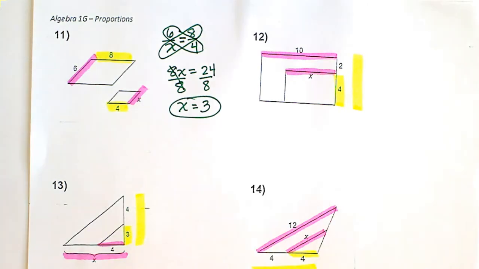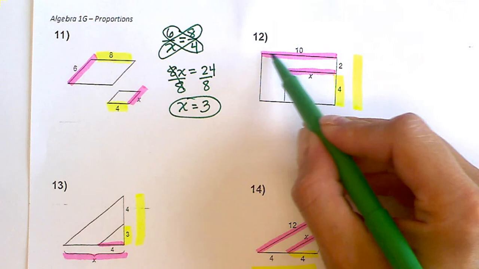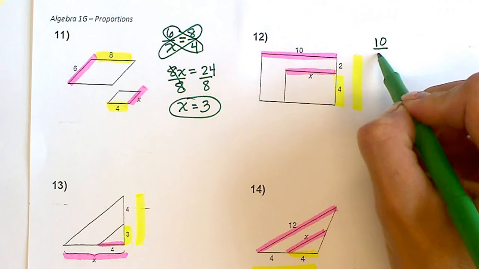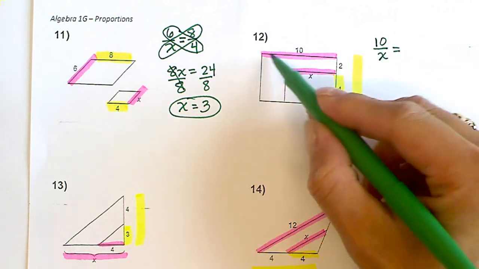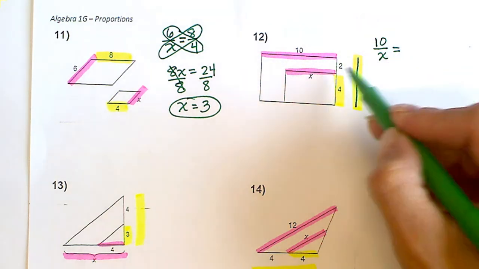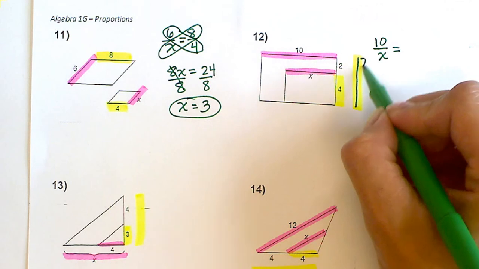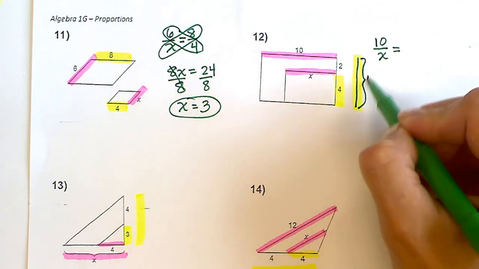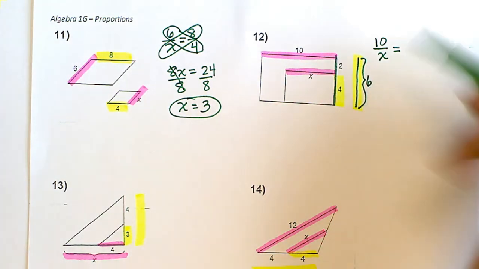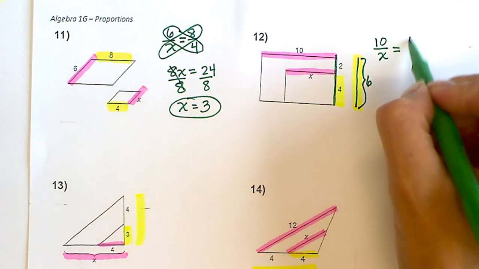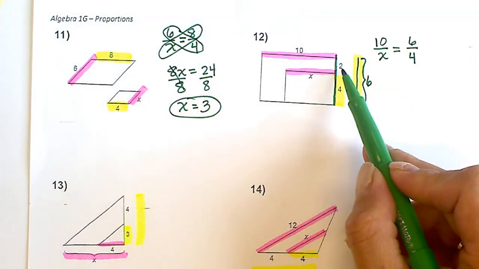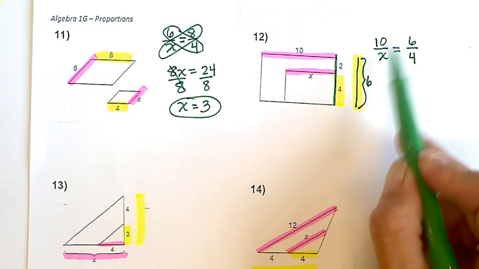Now for number 12. 10, so the long side here on the big rectangle corresponds with x. So 10 corresponds with x. Now, if I'm going to use the long side for 10, I need to use this long side here. That is not 2. This entire side is 4 plus 2, so this is a 6. So the side of this big rectangle is actually 6. So 10 corresponds with x, and 6 corresponds with 4. So be very careful. 2 was used to find the 6, but the 2 is not in our proportion.